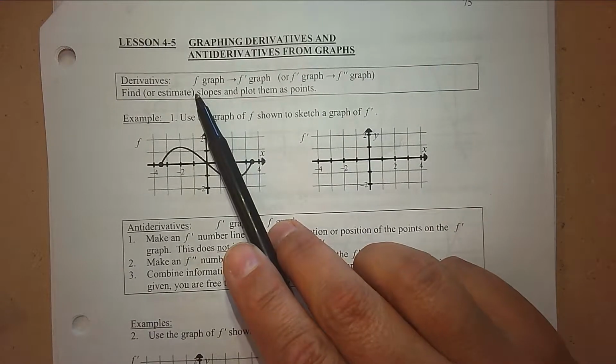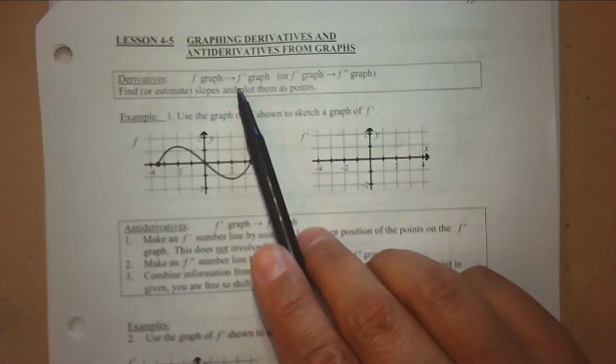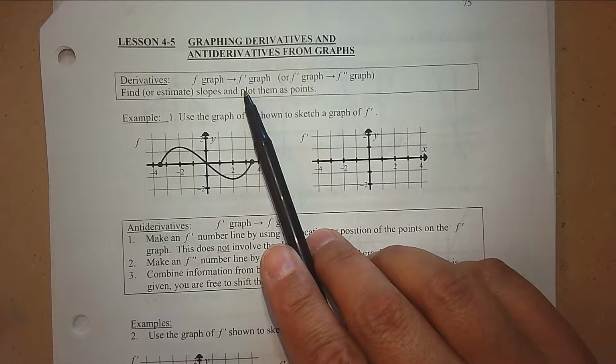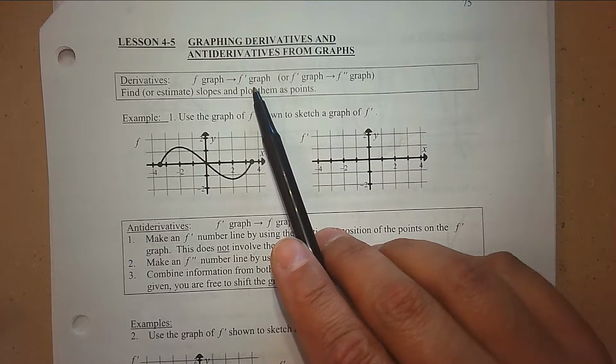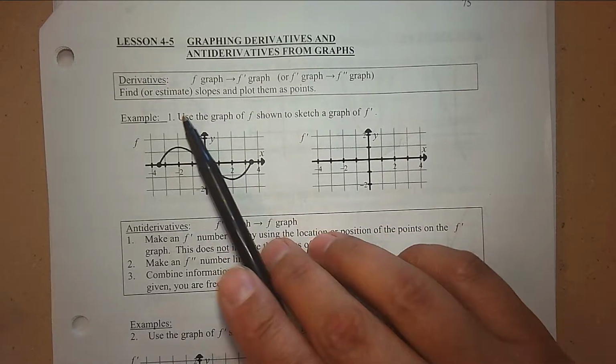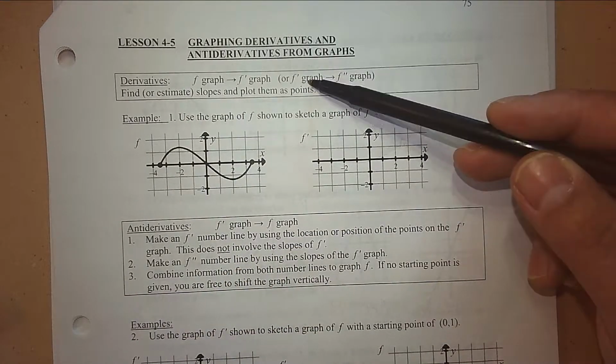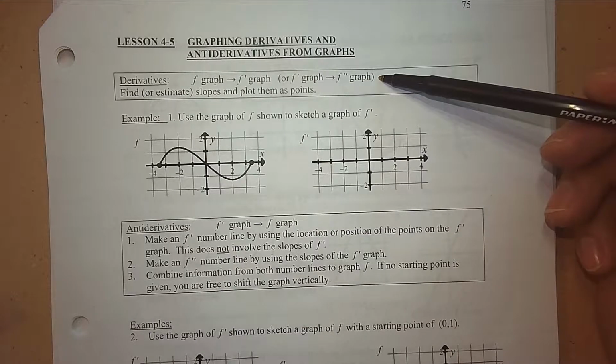If you have a function and you do the derivative, and that equation you graph, that's graphing the derivative. If you go the other way, you're given the derivative, and you can work backwards, then you're graphing the function. And of course, if you take the derivative of the derivative, it's now the second derivative.